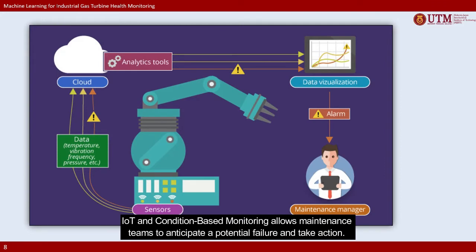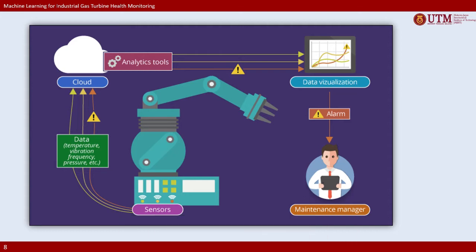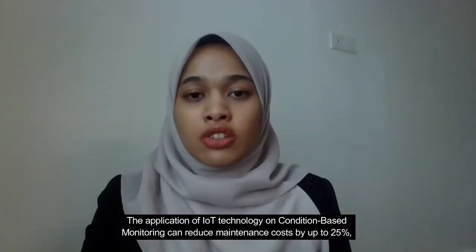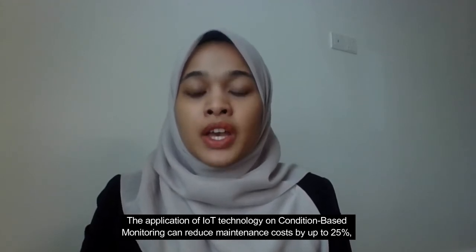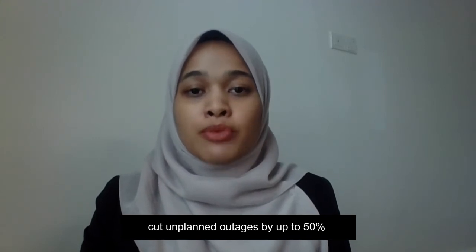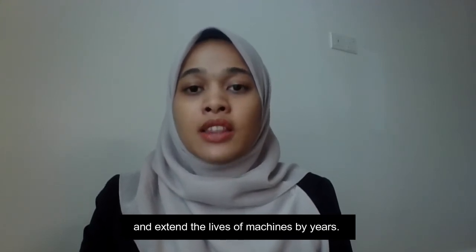IoT and condition-based monitoring allow maintenance teams to anticipate a potential failure and take action. The application of IoT technology on condition-based monitoring can reduce maintenance costs by up to 25%, cut unplanned outages by up to 50%, and extend the lives of machines by years.